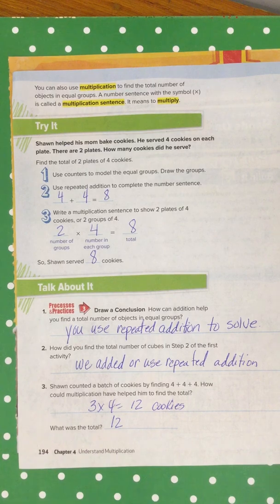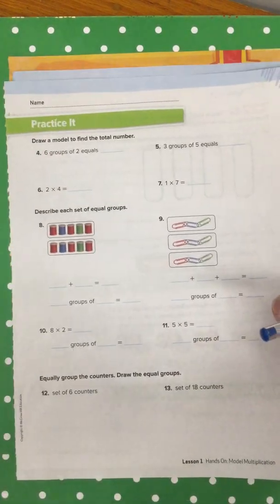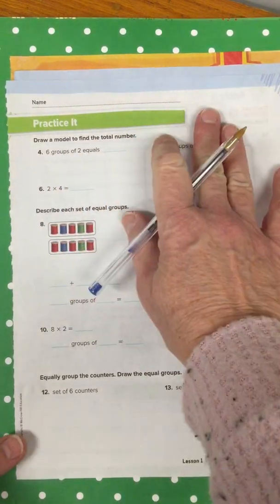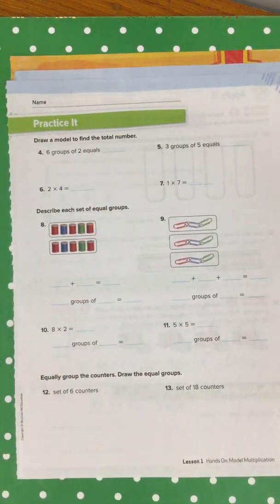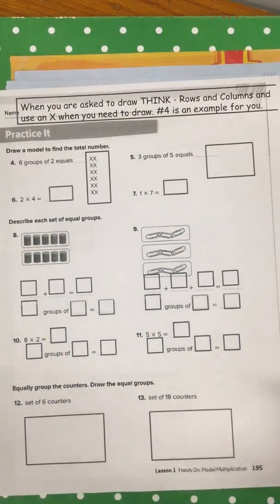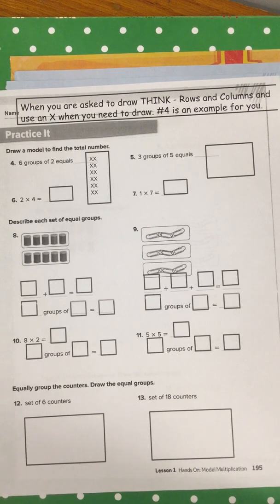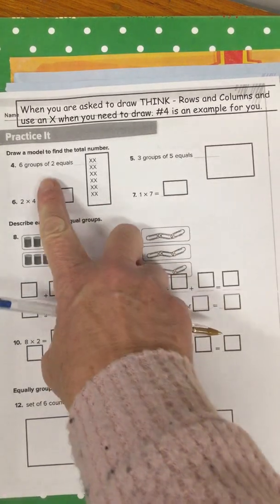So what are you going to see today on the homework? They're first going to ask you to do some modeling. So I gave you a couple tools at the top. And in fact, let's see, I think I printed it. Hold on. It's going to look more like this for you. When you're asked to draw, think rows and columns and make your X.